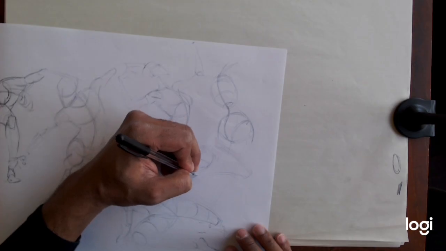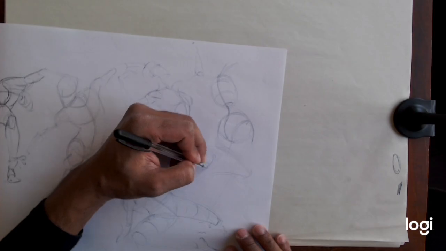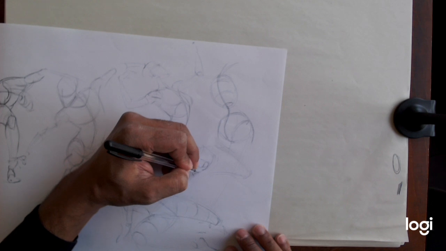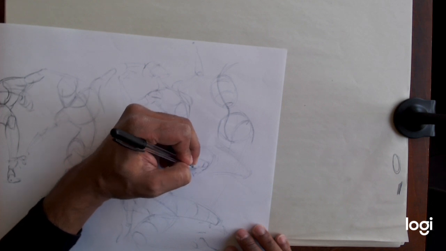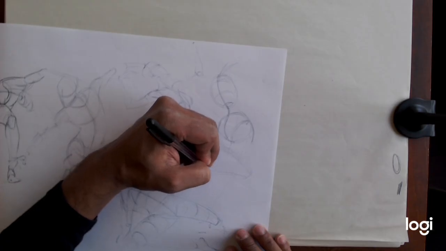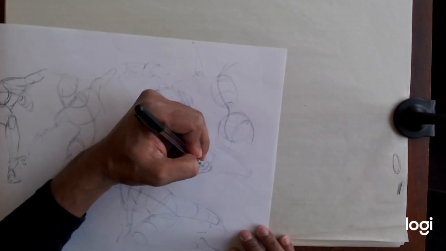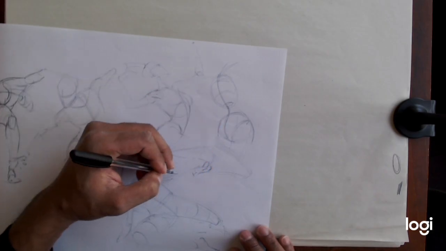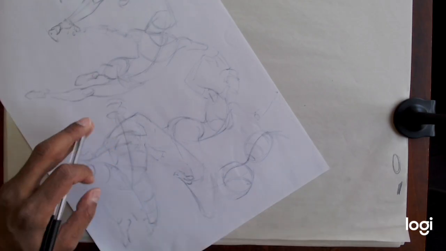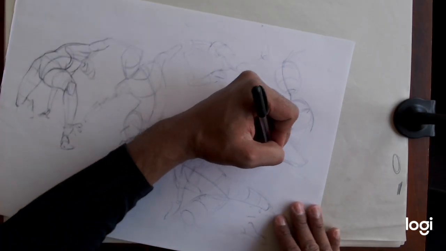And now I'm trying to find some quick gestural idea again of the sole of the foot, and taped or attached to that is of course the top of the foot, which flows into the line for the shin, basically somewhere over here.